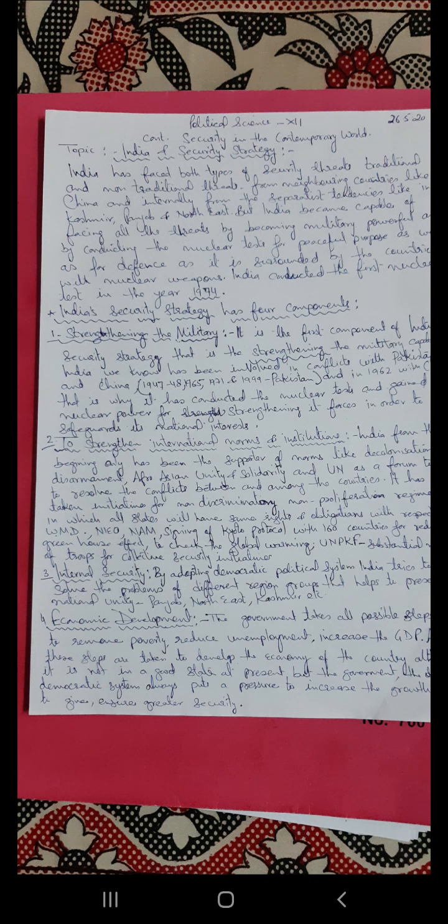Then the third component is related to internal security. Internal security is related to internal peace and security, law and order, cooperation, smooth running of the administration, and no clashes and conflicts between and among different groups of people living in a country.